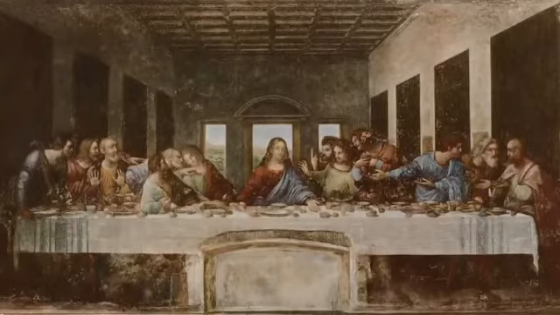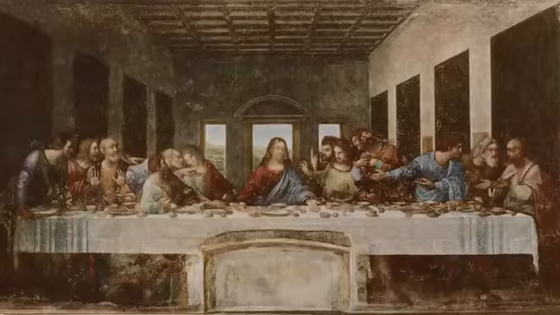12 disciples revolve around the center, Christ. A closer look at the table shows an arched central base, suggesting it was actually a round table that has been halved and flattened for purposes of the painting, hidden in plain sight.